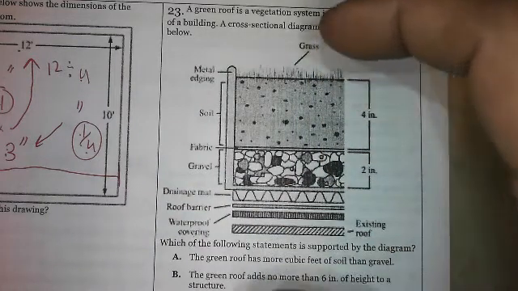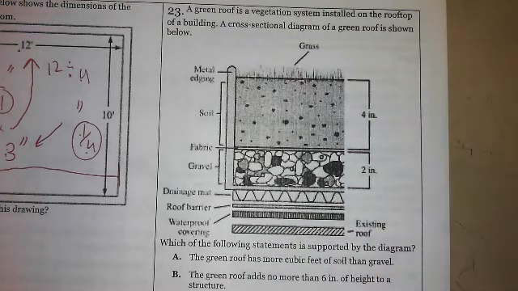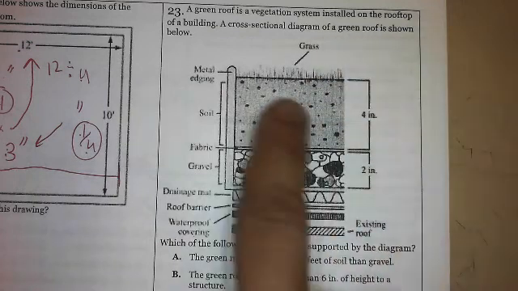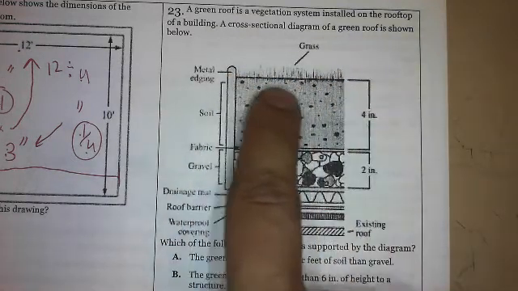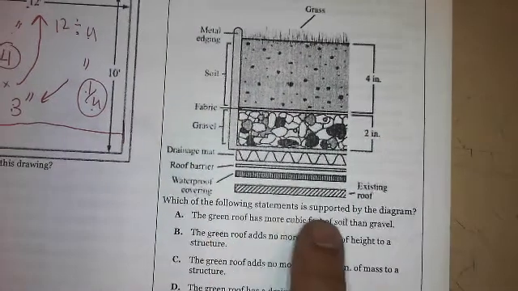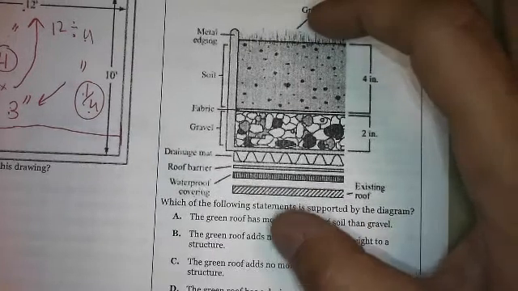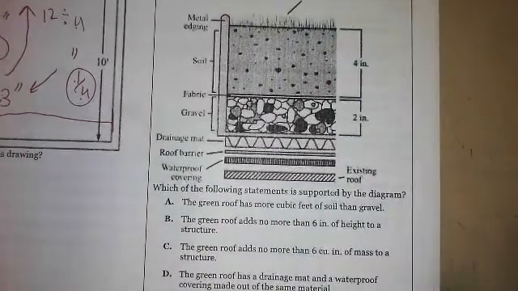Okay. A green roof is a vegetation system installed on a rooftop of a building. This is a green roof. It's got plants on it. This is a roof, techo, of a building. Some companies install these so that they can provide an environment or a structure that's better for the environment. This collects a lot of water. It also gives you oxygen through photosynthesis for the grass, with the grass on the ceiling.